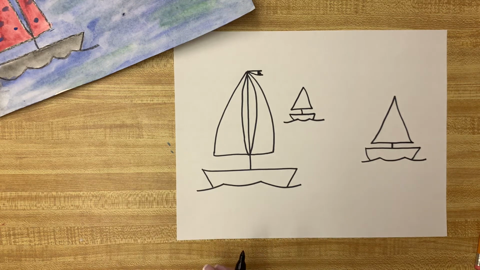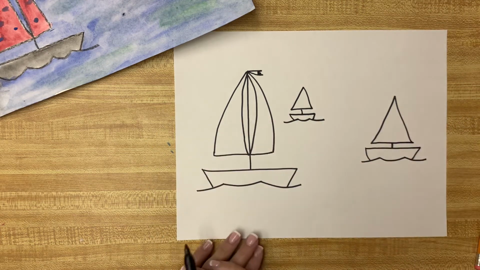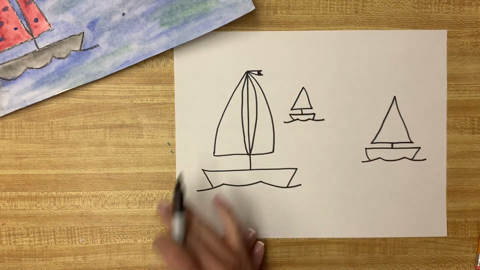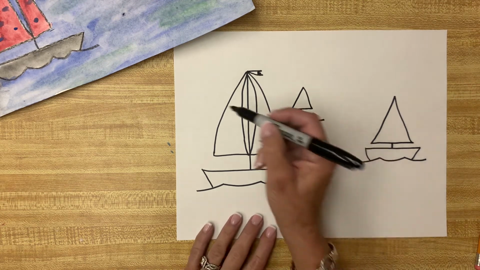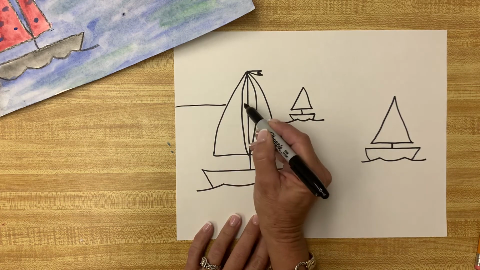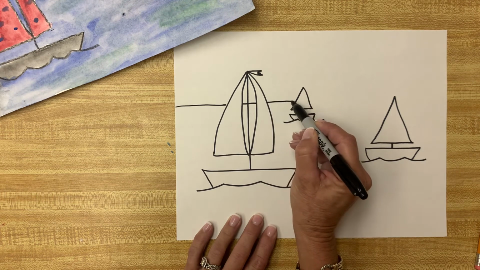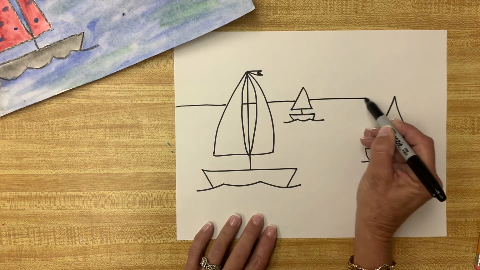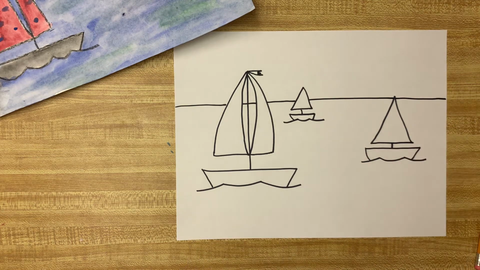But what you do need to do is make your horizon line. So remember, your horizon line is going to go horizontal, side to side. And it's going to go somewhere behind your boats, not in front of your boats, behind your boats. So draw your line, go behind the boat, go right here in between the sail, behind, and that's your horizon line.